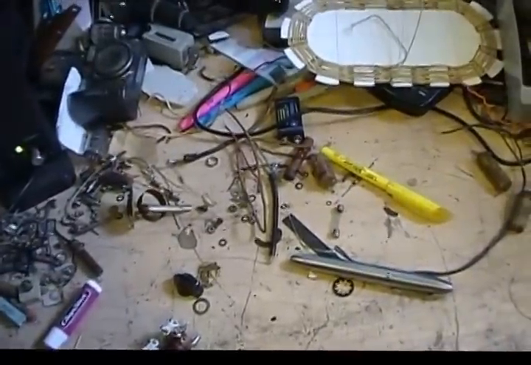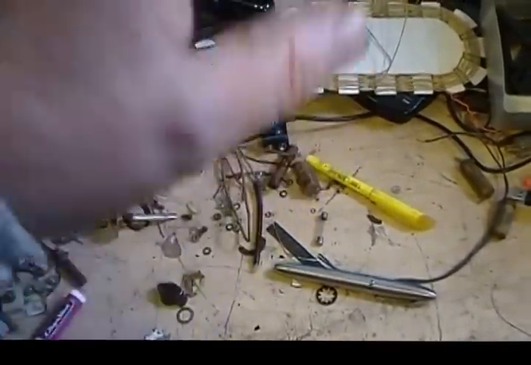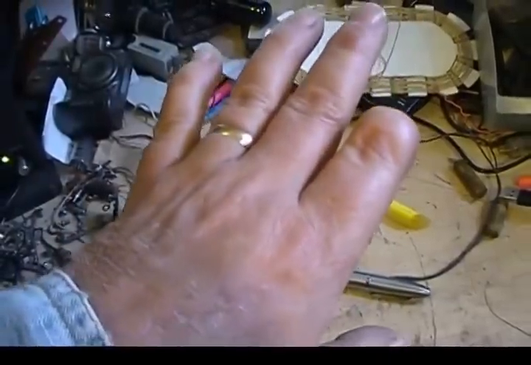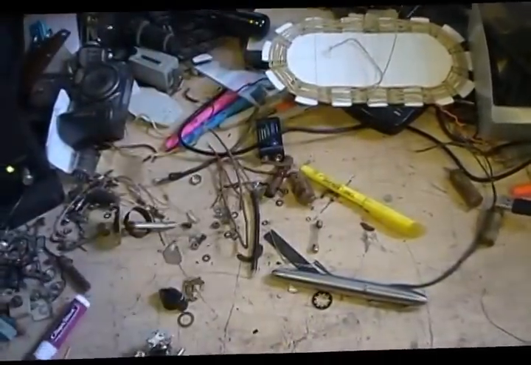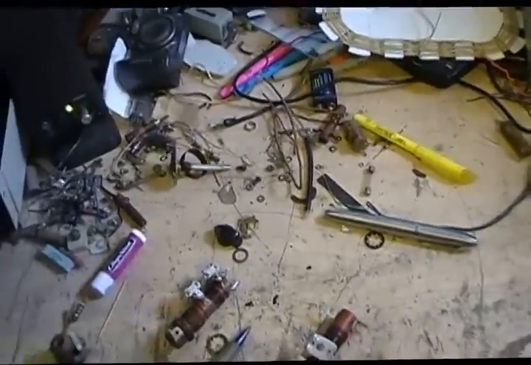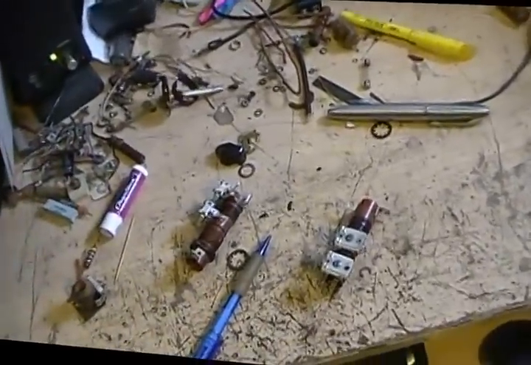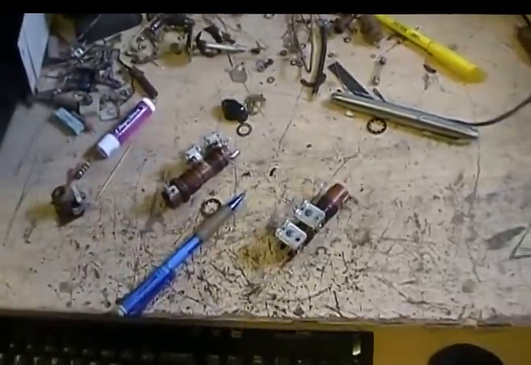If it don't work, try flipping, say, the tickler coil. It'll probably be the easier one than the other one. But flip the connections on it and then try it again. And make sure it works then.